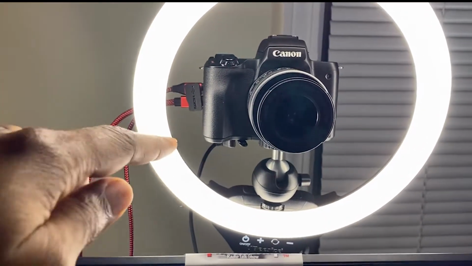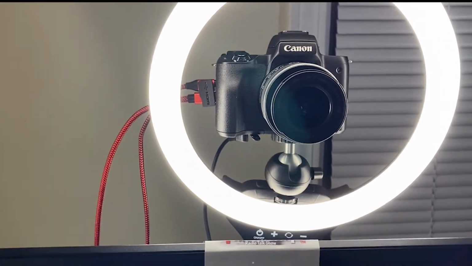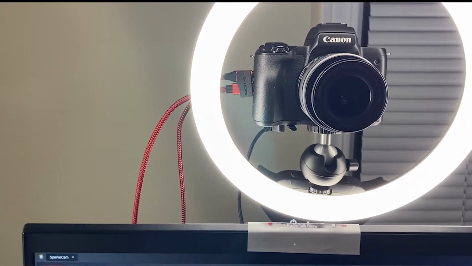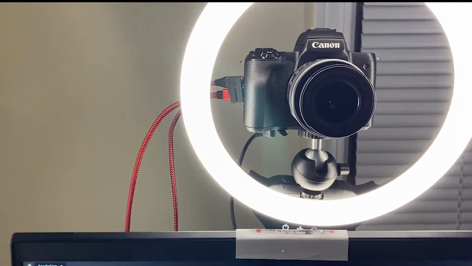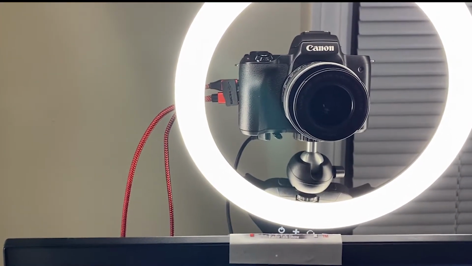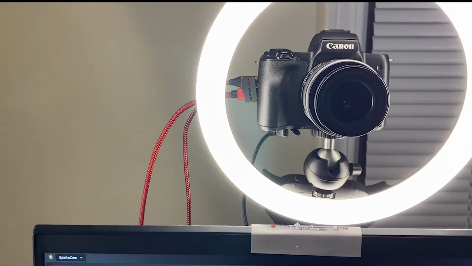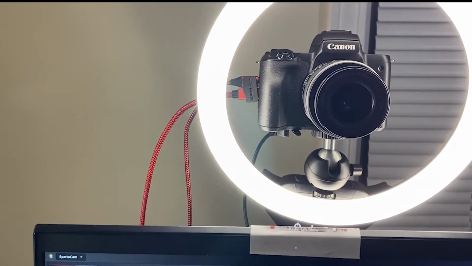You may see this small little cord right here at the bottom. That's actually a dummy battery, because if you're just using your regular battery that came with the camera, it's not going to stream for long. It's going to shut off, okay? But if you get your dummy battery, I'll put the link to the actual battery on Amazon that you can purchase. You put that in there, you plug it in, and the camera never shuts off.